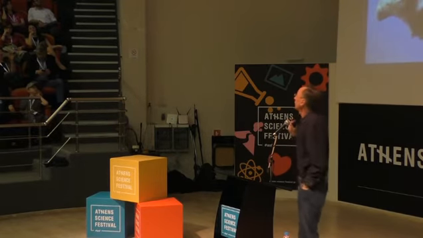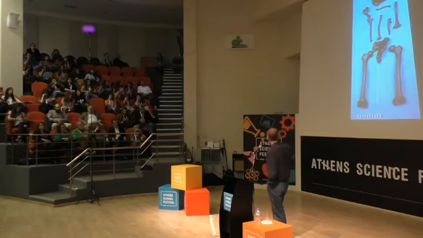So the first chance we got to test this genetically came in the early 90s when we got access to the first Neanderthal, not just any Neanderthal, but the Neanderthal that was found in 1856 in Neanderthal and gave its name to this group of humans. So we got a sample from the upper arm here.